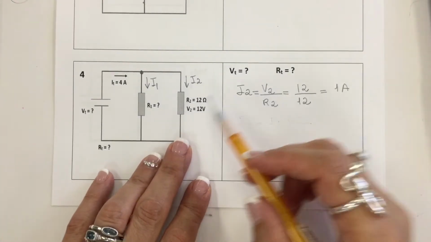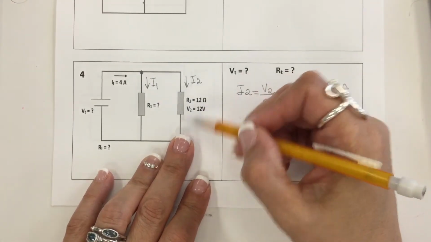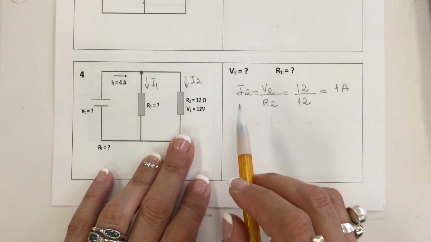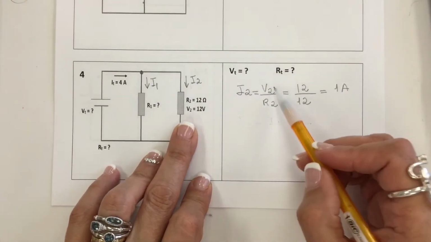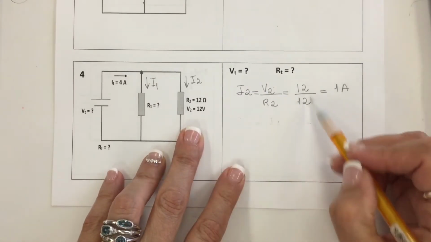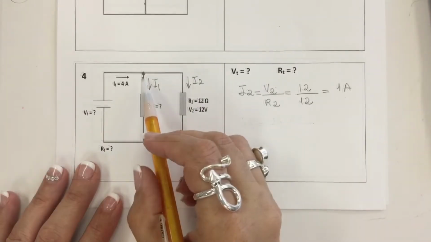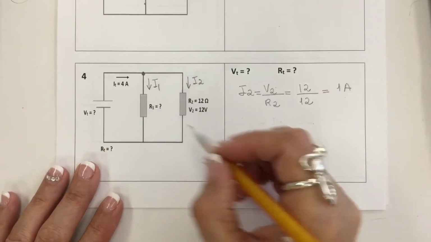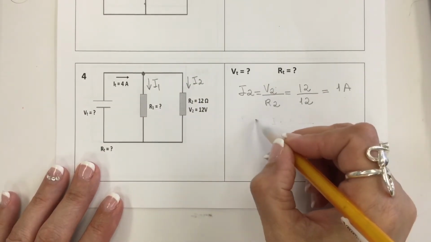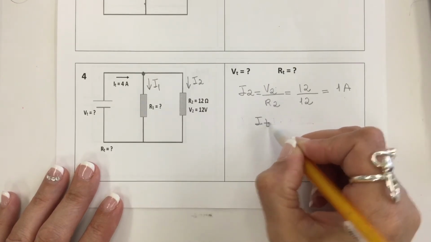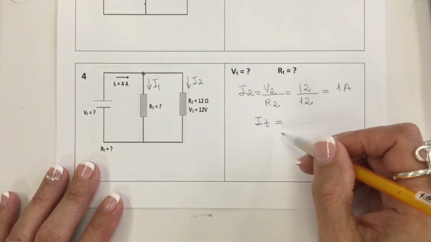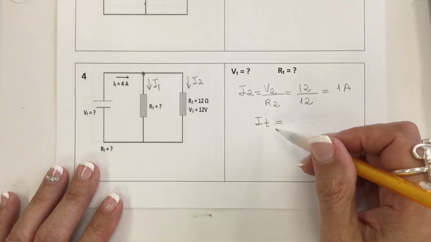Okay, we can calculate the current flowing through resistor 2 by using Ohm's law. So it's V2 over R2. So the current I2 is 1. Now here we have a joint. So the sum of the current in the joint, in this case just IT, is equal to the sum of the currents out.